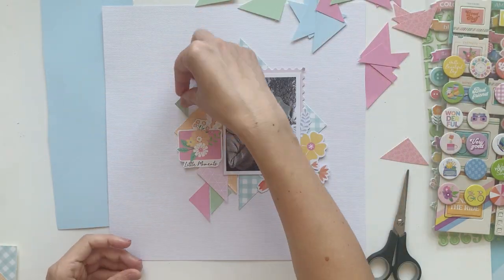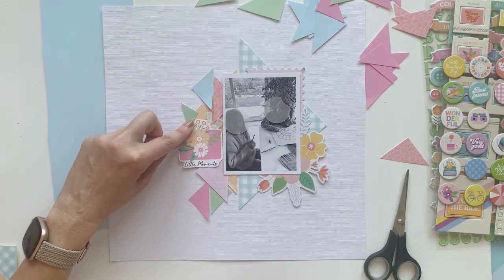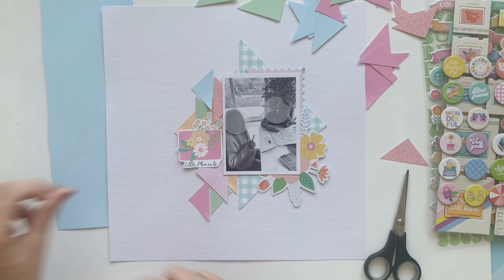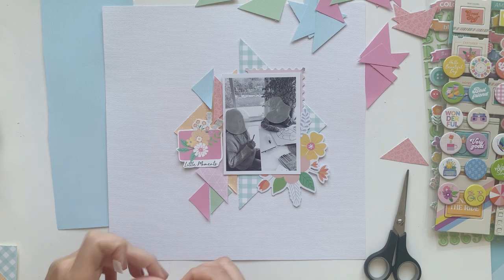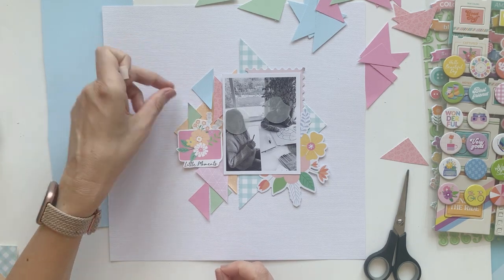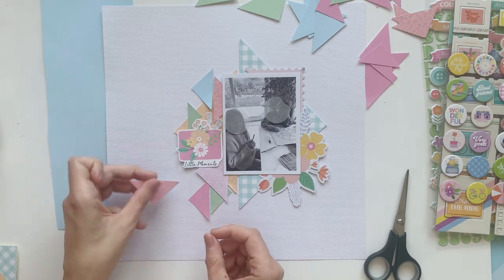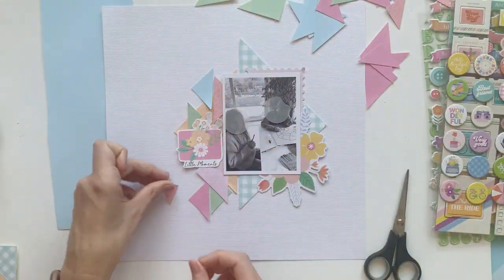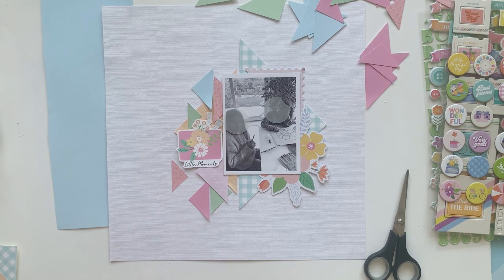All right, so I think that I can add some more triangles. There is some white space here on the left hand side, and I will stay with the big triangle on the right hand side. So it's just small ones, different sizes on the left hand side, and here I want to have different patterns.